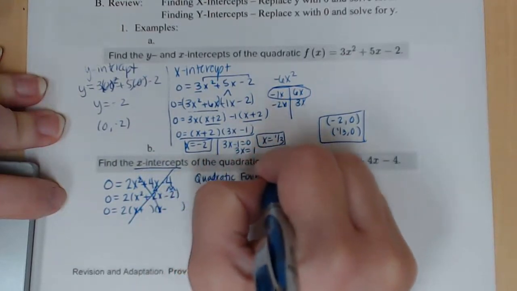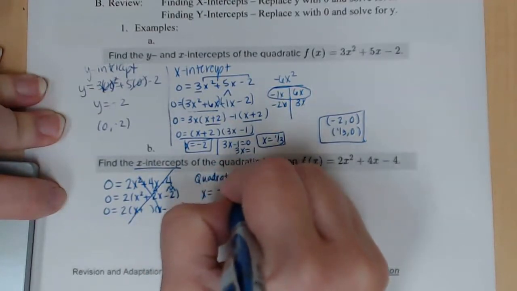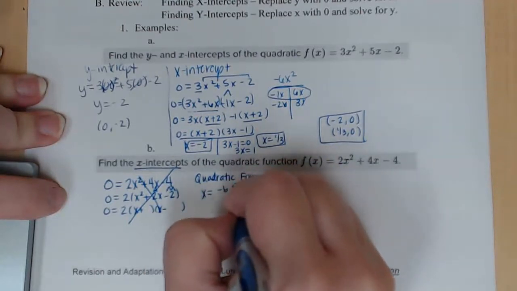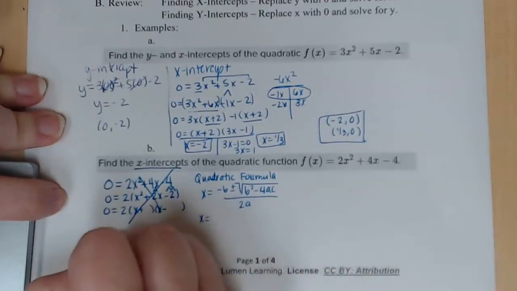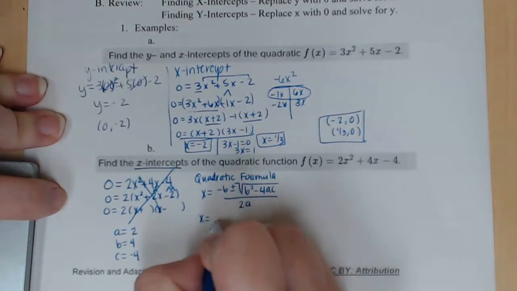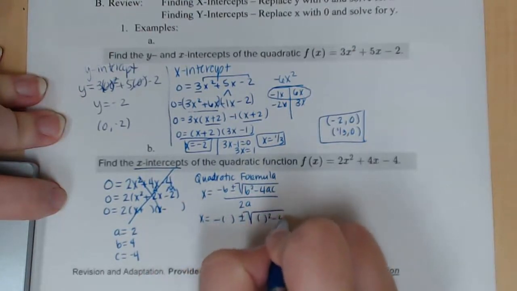If you struggle with remembering the quadratic formula, go to YouTube and Google quadratic formula. They have some really annoying but good videos on how to remember it. So remember, when you're doing the quadratic formula, you want to identify your A, which is 2, B, which is 4, C, which is negative 4, and then you want to plug in your values. I always recommend writing your formula with blank parentheses everywhere.